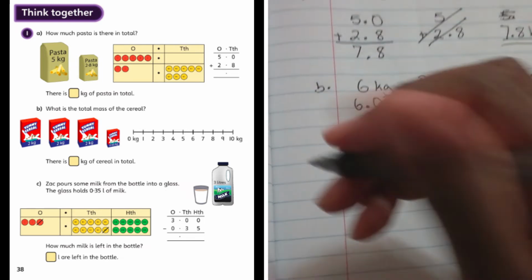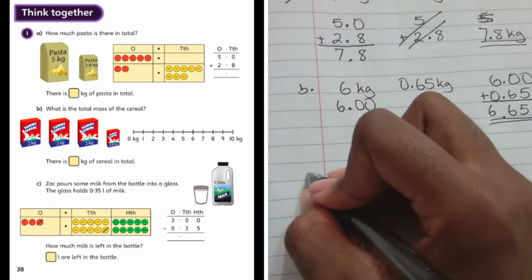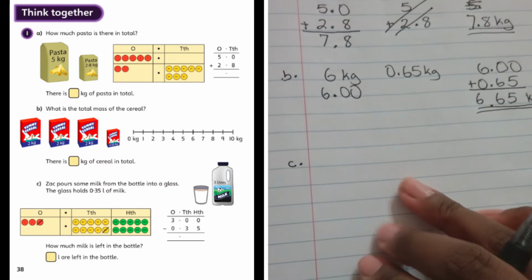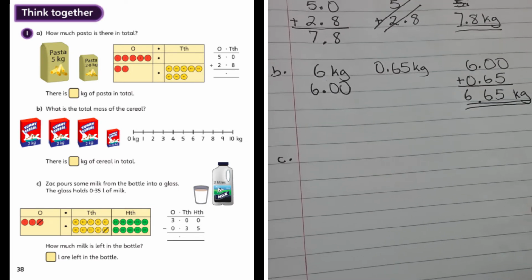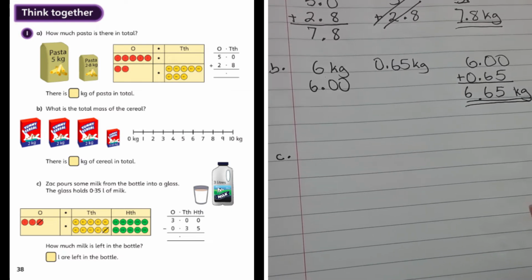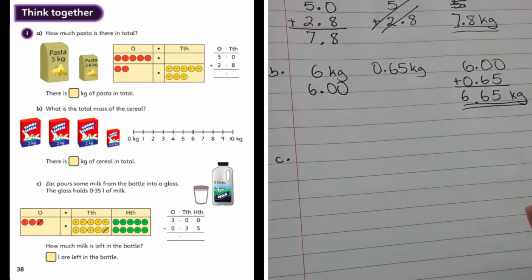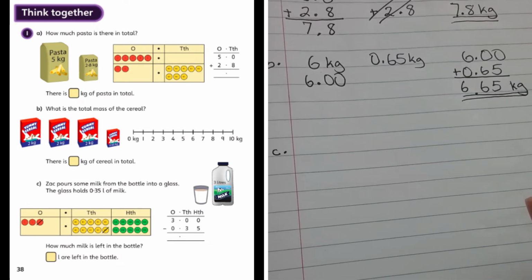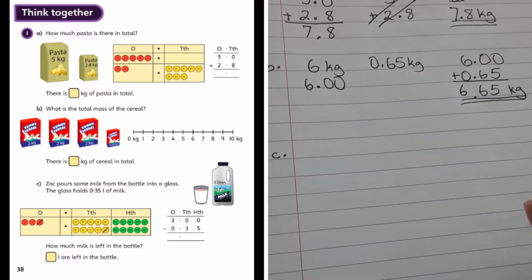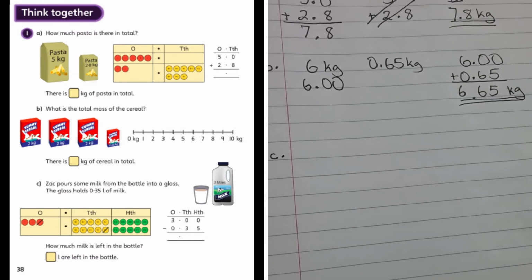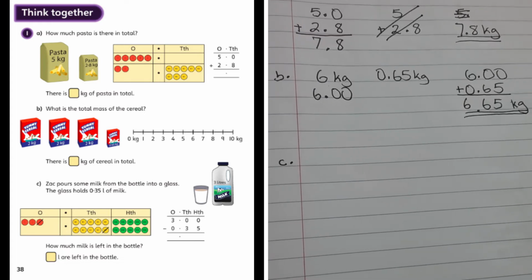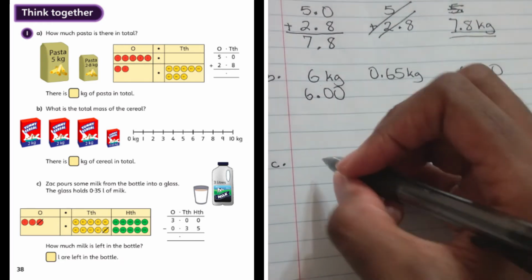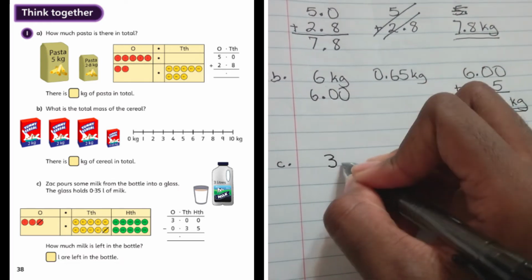All right, on to C. Make sure I skip a line. There we go. Zach pours some milk from the bottle into a glass, and I see there that the bottle has 3 liters. It says the glass holds 0.35 liters of milk. How much milk is left in the bottle? It shows me a diagram there of how I can subtract it, but I want to use my handy dandy column method. I love me my column method. So I have the number 3.